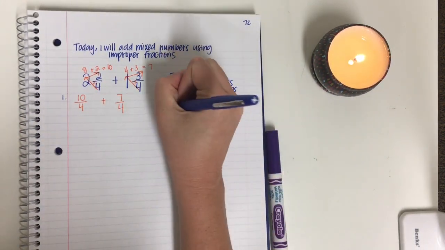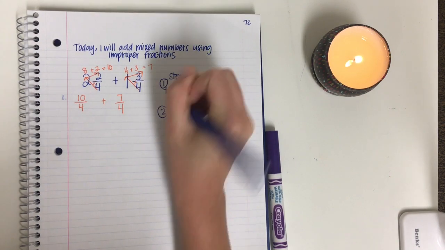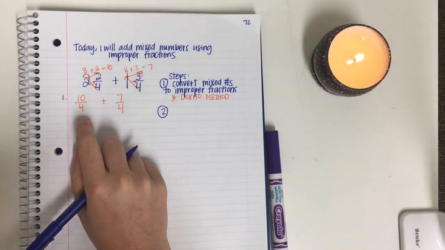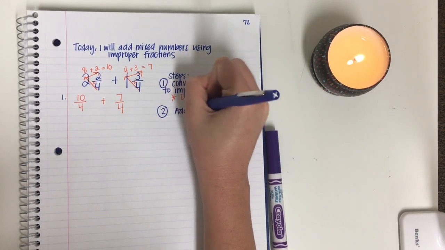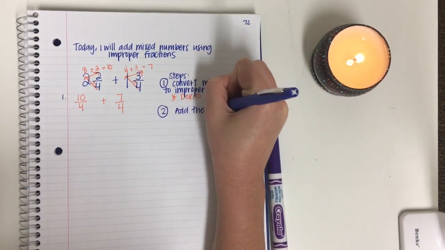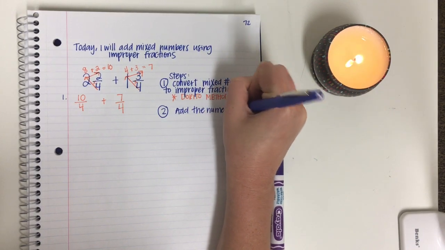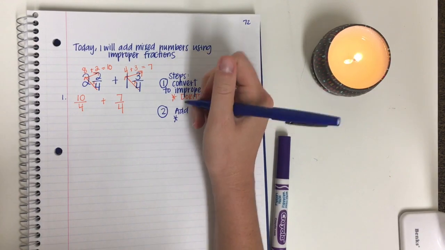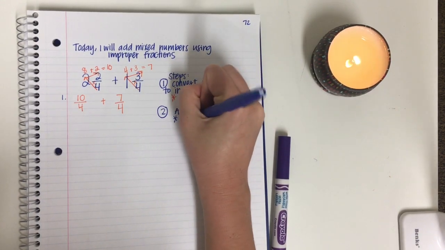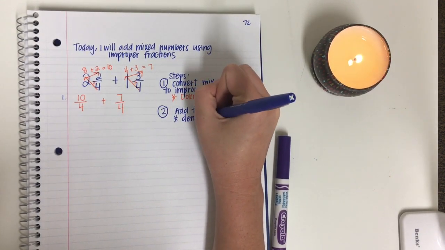Okay, step 2. We should be getting familiar with that and feeling more comfortable. And now this is the easy part. Okay, so now we just add the numerators. Denominator stays the what? Same. We are masters at the denominator staying the same.